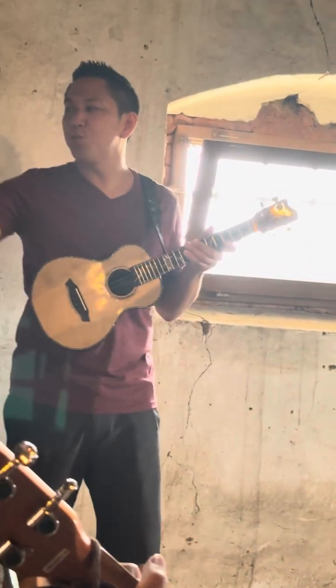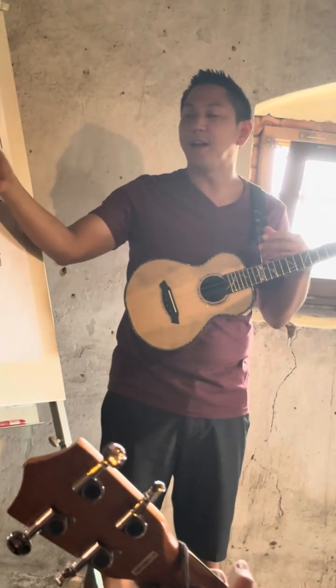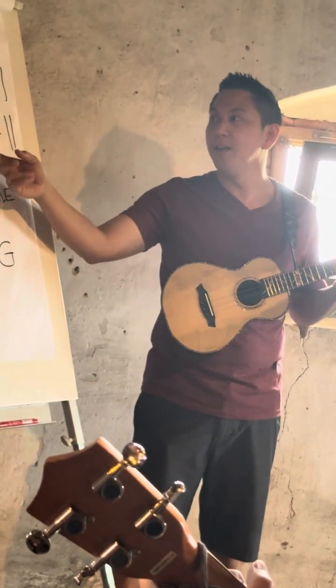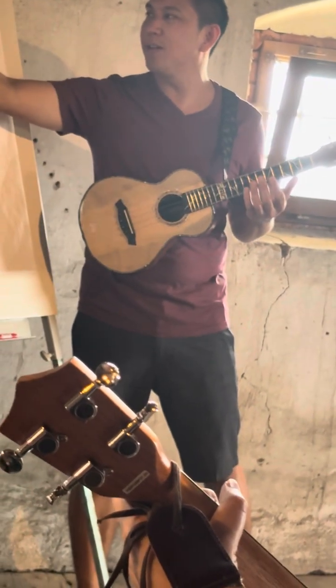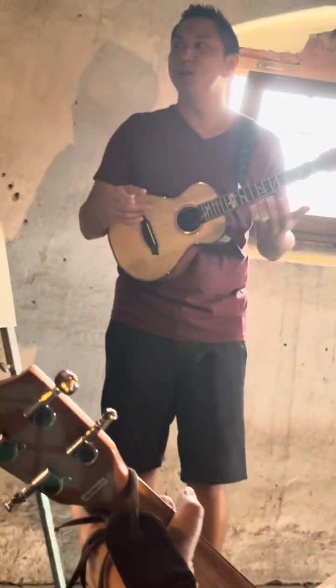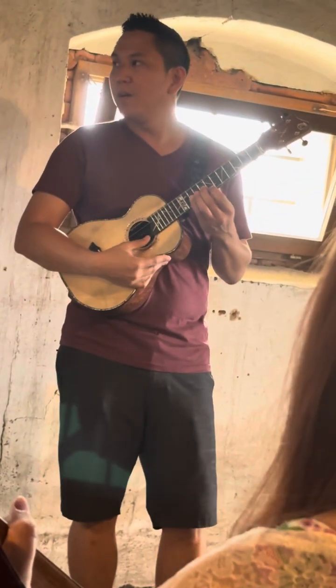So with this approach, you're actually playing even much safer notes that really fit the scale. So I'll demonstrate improvising using only chord tones. 1, 2, 3, 4.